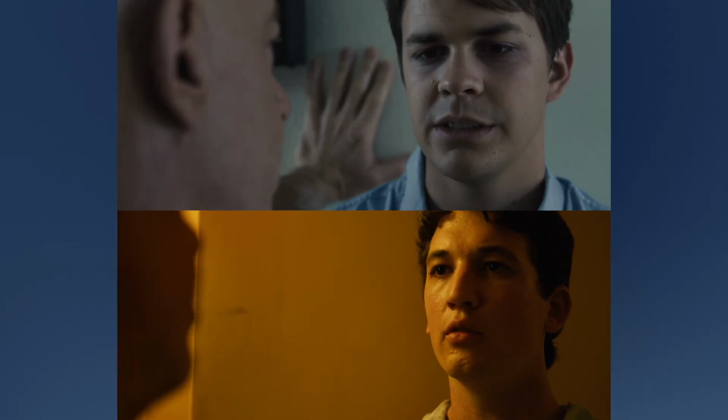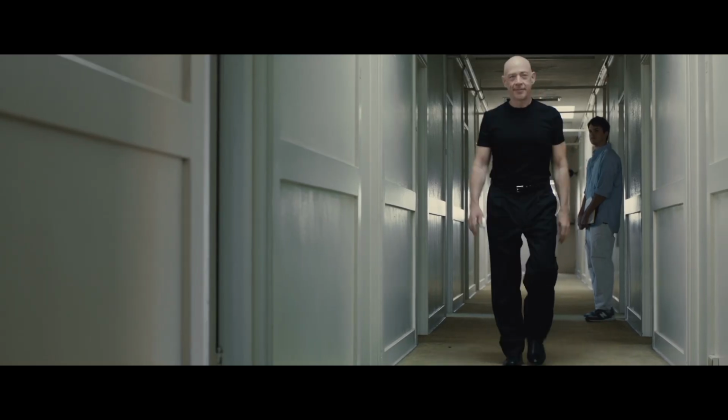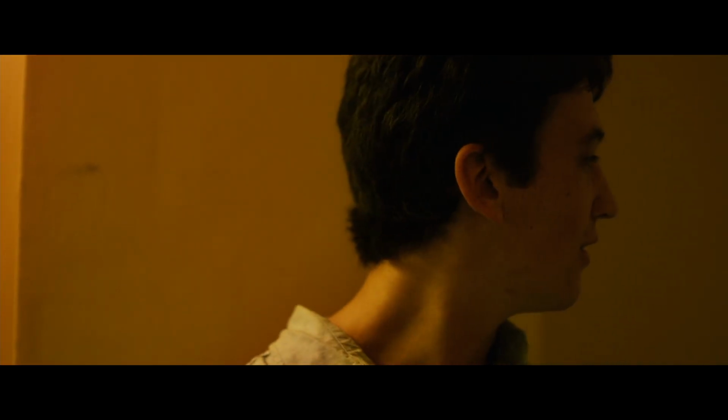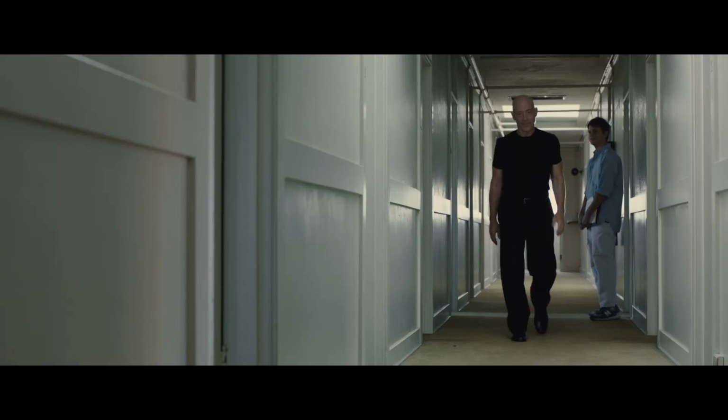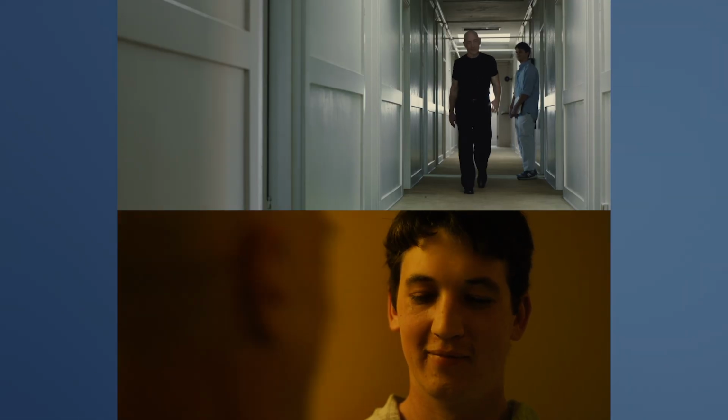There's a key difference between the short and feature in how the scene ends. The short cuts to a wide shot of Fletcher walking away, while the feature stays on the close-up of Andrew. The feature does a better job with showing Andrew's subjective point of view. The shot of Fletcher walking away is an objective point of view. You can see the difference when the two are side by side.